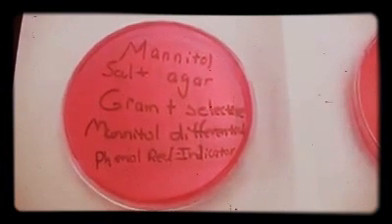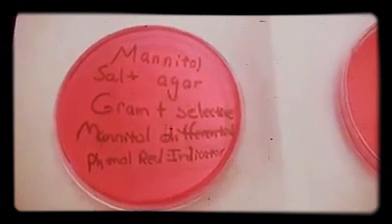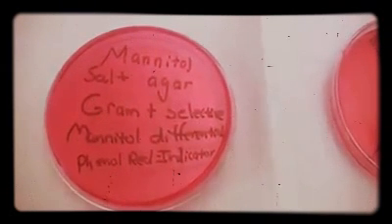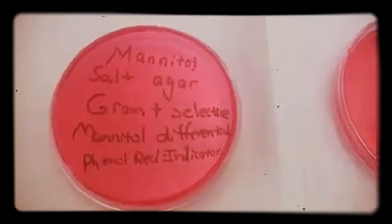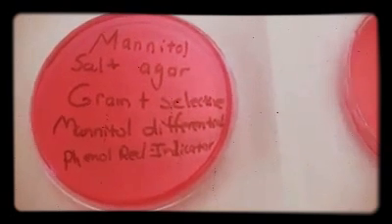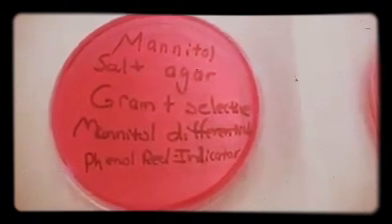This unit serves to introduce us to selective and differential media. One of the commonly used selective and differential media are the mannitol salt agar plates. So here I have one example, and there's nothing growing on this. This is just a sample plate. I just want to go through the selective and differential aspects with you.